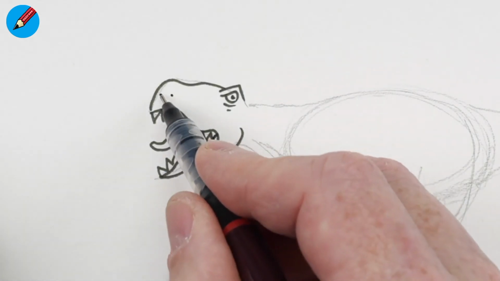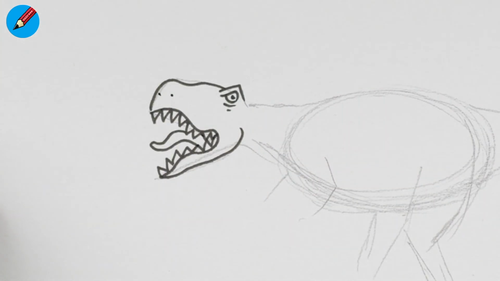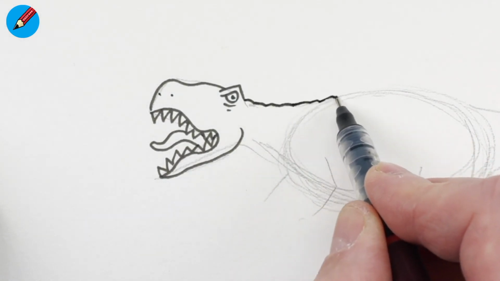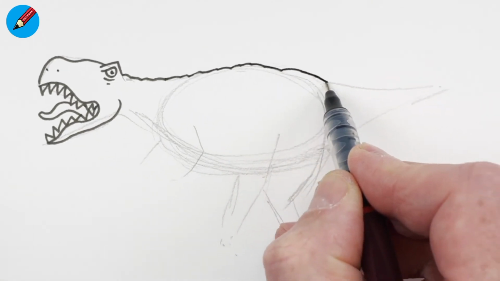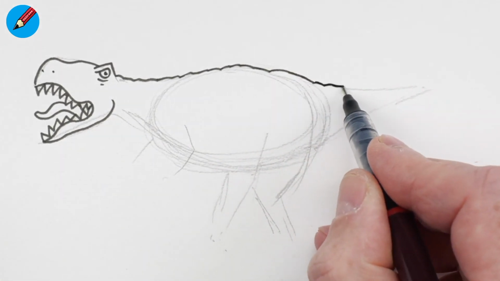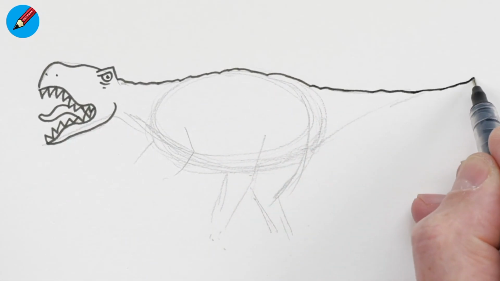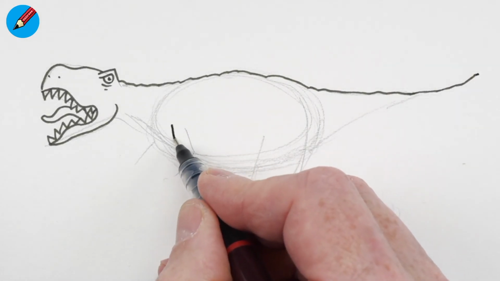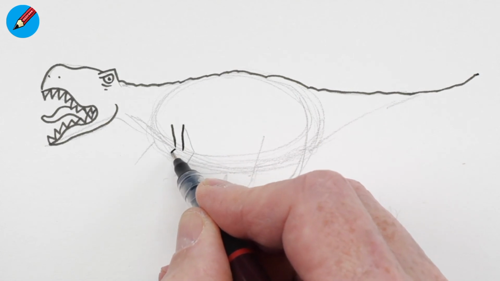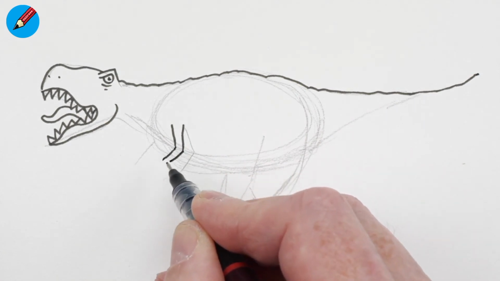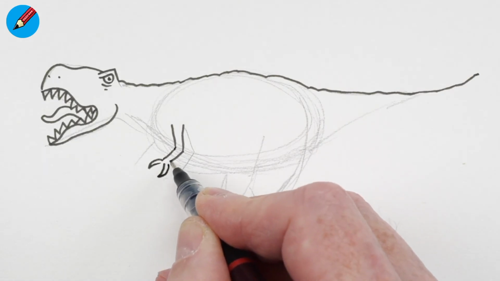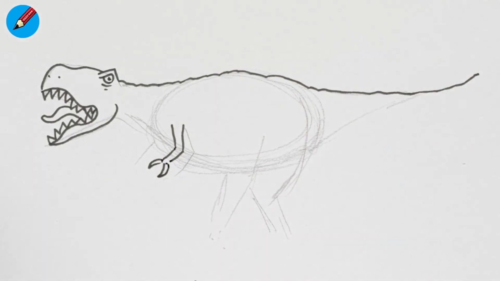And a nostril, maybe like that. Now let's have a kind of prehistoric skinny kind of skin. So make it a little bit lumpy, that line, and we can just bring that up there a bit. And then we're going to draw the arms. So they have funny little arms, don't they? Just come forwards like that, and then we just want two kind of hooky toes, fingernails.